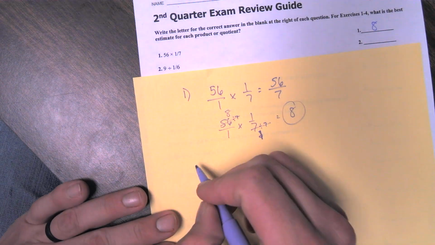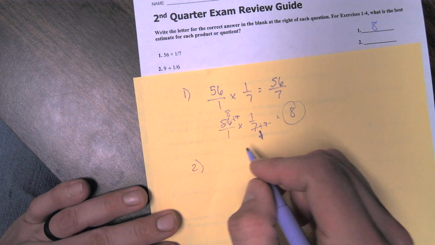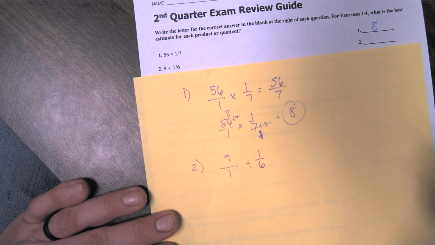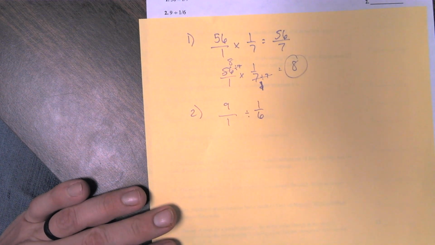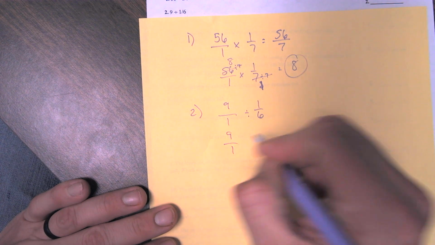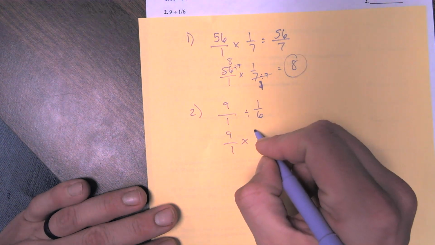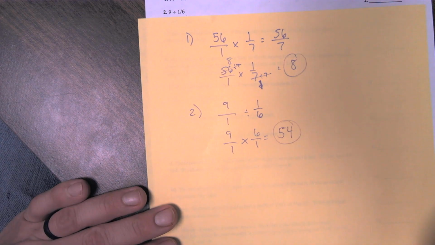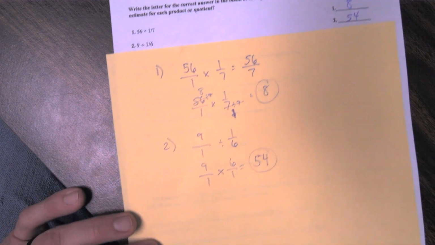All right, now number 2, same thing. Since we're dealing with fractions, they both have to be in fractional form. But now we're doing division. Since we're dividing, we have to do keep, change, flip. Keep the first one, change it to multiplication, flip to 6 over 1. Then we multiply and we get 54. So number 2 is 54.